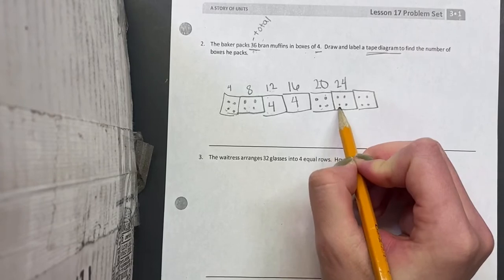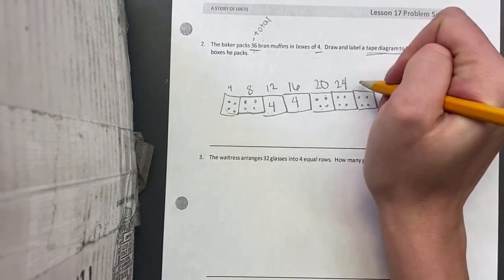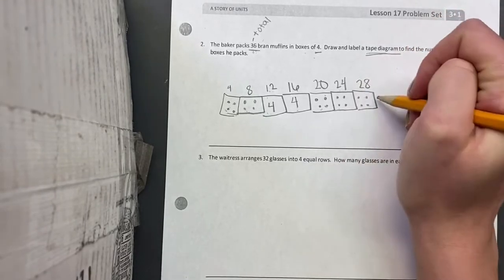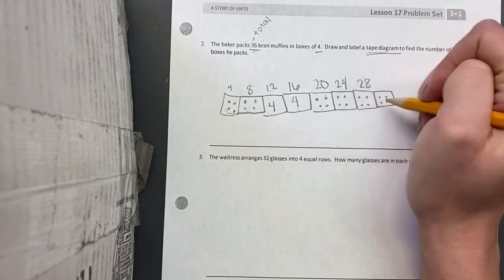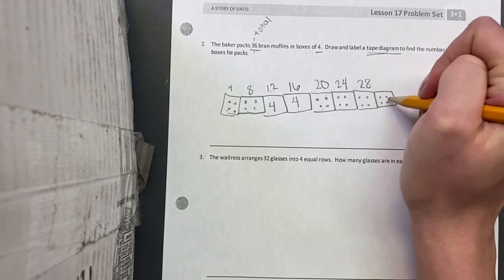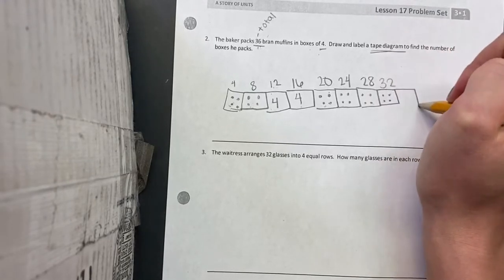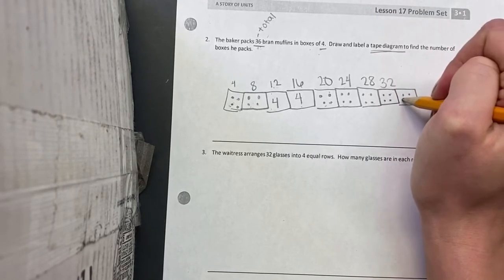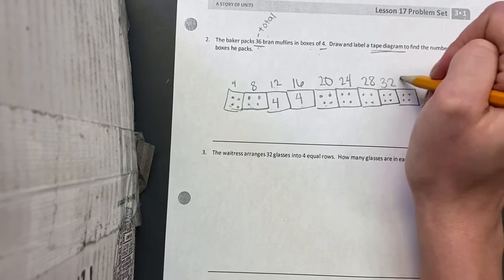I have a total of 24, I added 4 more, 25, 26, 27, 28. Almost there, but not yet, so I gotta add another one. 28, 29, 30, 31, 32. But we're still not there yet, so now we gotta go 32, 33, 34, 35, 36.